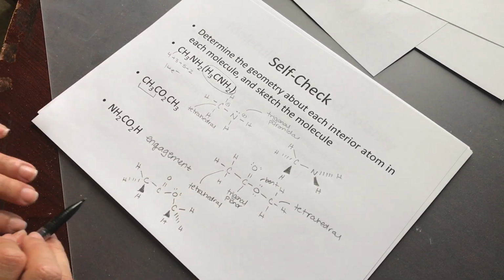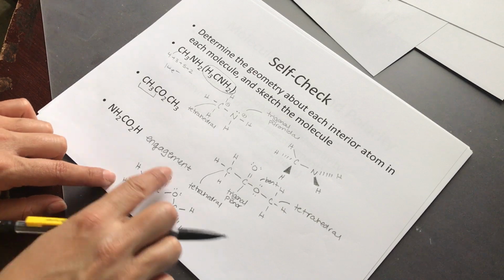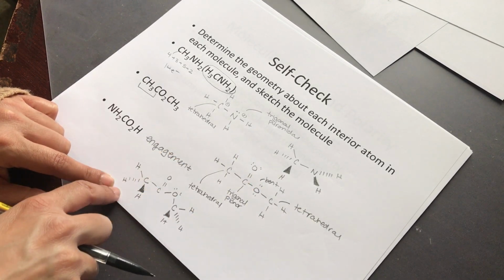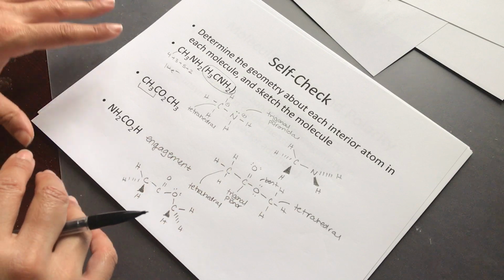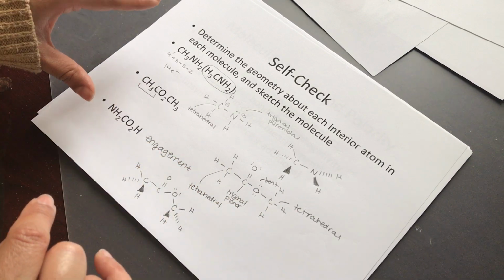Showing you the different angles. Now this is not the best variation, but showing you how it's not planar like this because some of the bonds are in different 120 or 109.5 degree angles, changing the shape.